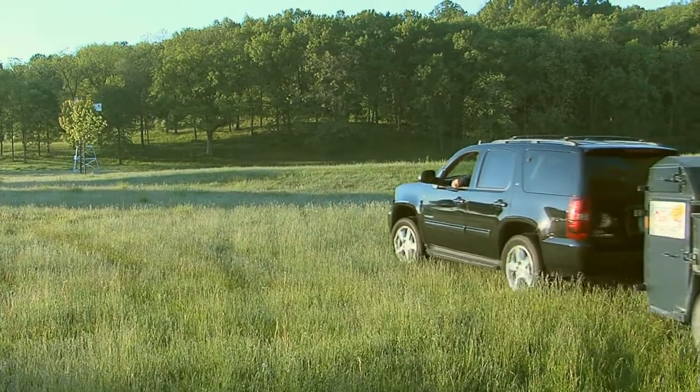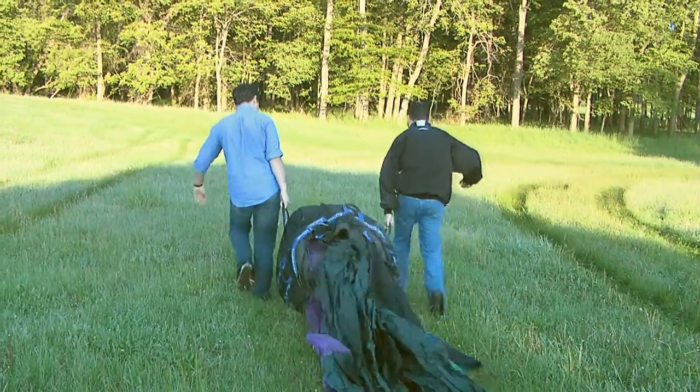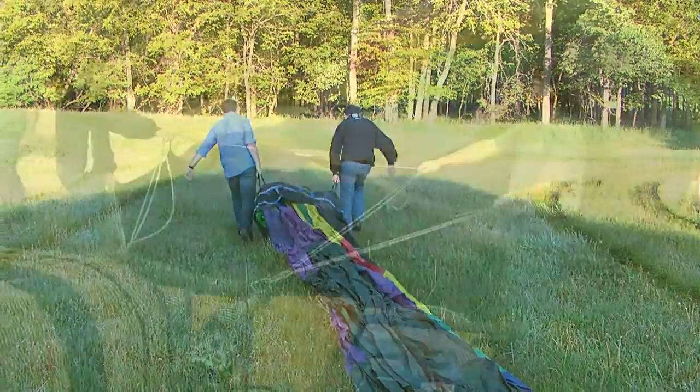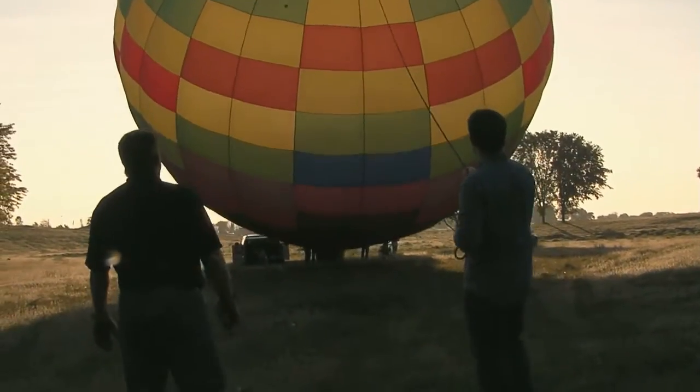First, the balloon crew needs to find an open spot, free of trees and buildings, for the launch point. They need plenty of room to lay out and inflate the envelope, or bag, of the balloon. Now that the balloon's inflated, they're ready to take off.